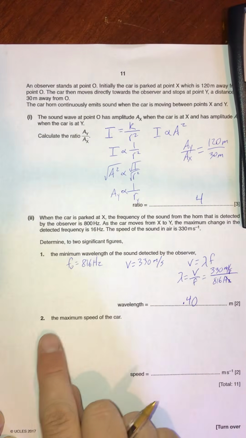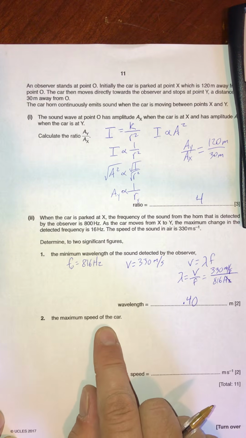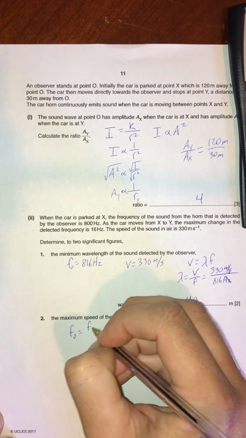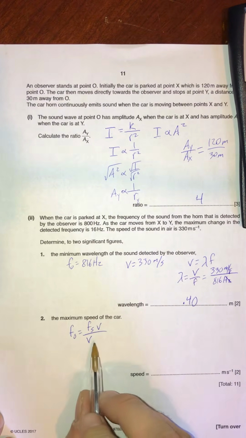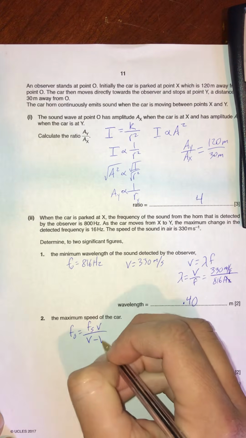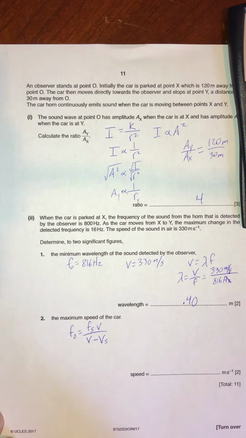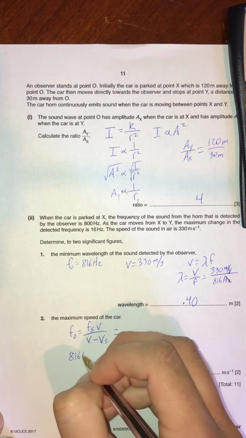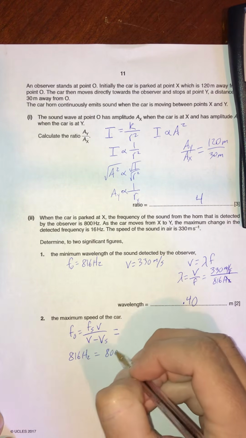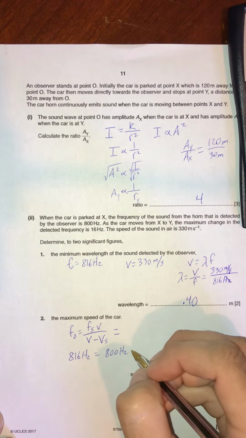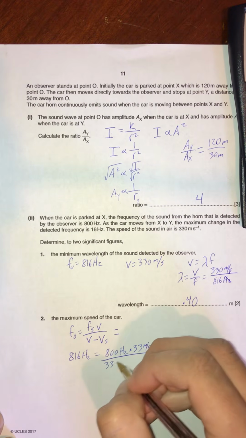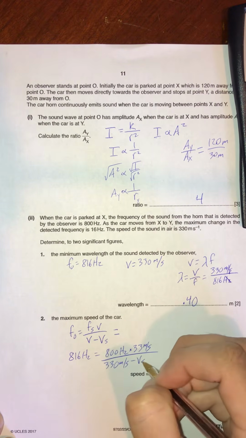The final question asks the maximum speed of the car. And so here's where we run into the Doppler effect equation. Because the car is speeding towards the observer, that's the situation where we would subtract in the denominator rather than adding. 816 hertz is the observed frequency. 800 hertz is the frequency of the source. The speed of sound is 330 meters per second, divided by 330 meters per second minus the velocity of the source.